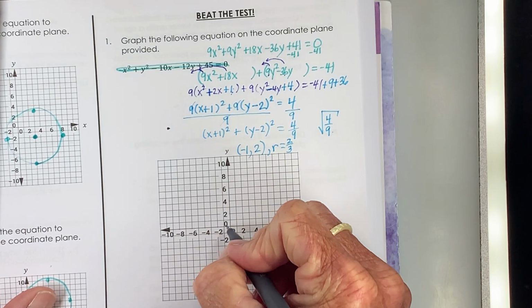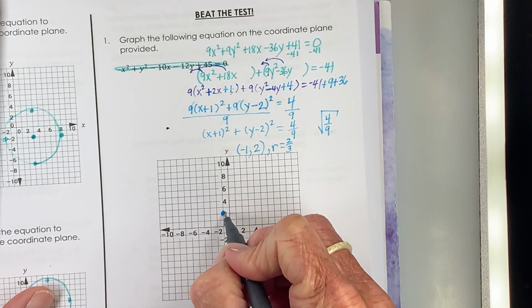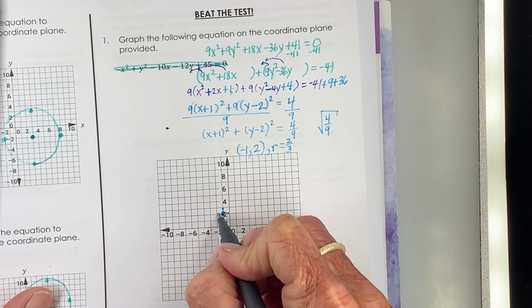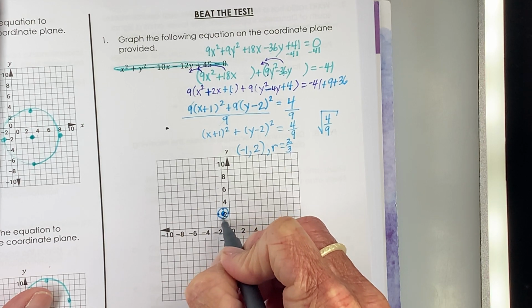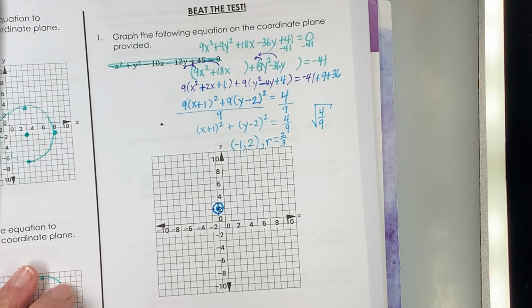So it's centered at negative 1, positive 2, and we're only going out 2/3. So not even a whole step away. I made that center gigantic, but it's just a tiny little circle centered around the ordered pair, negative 1.